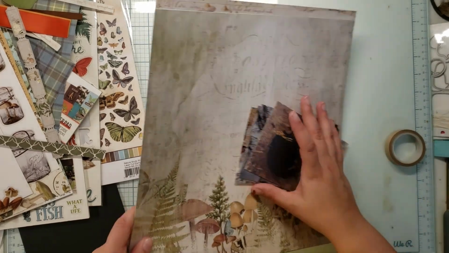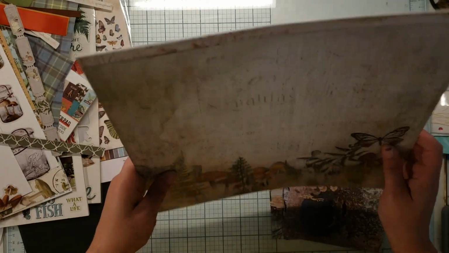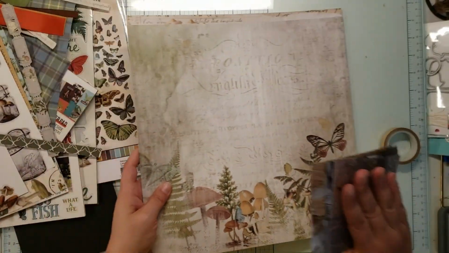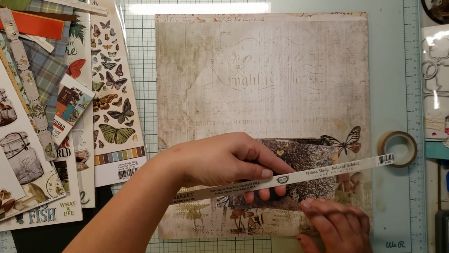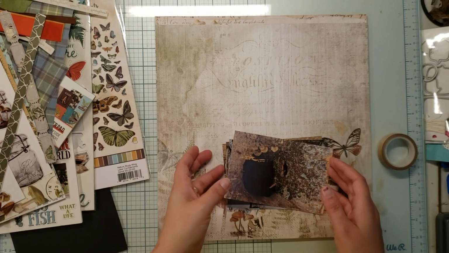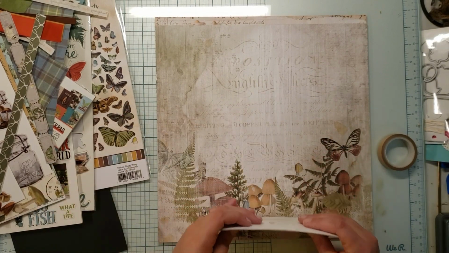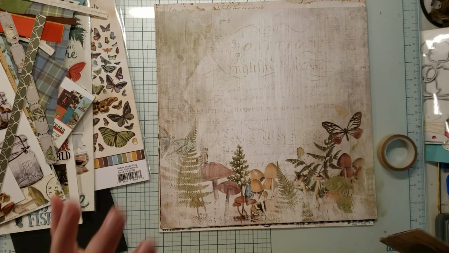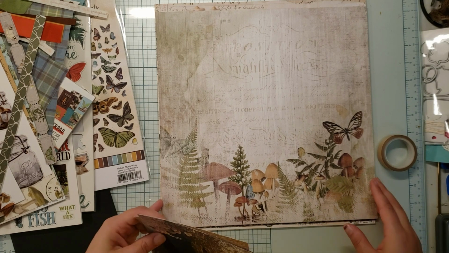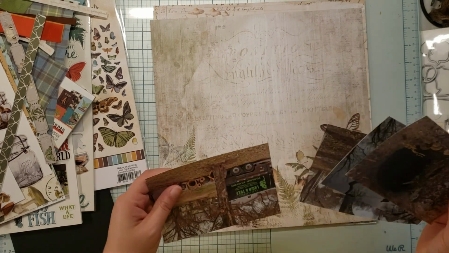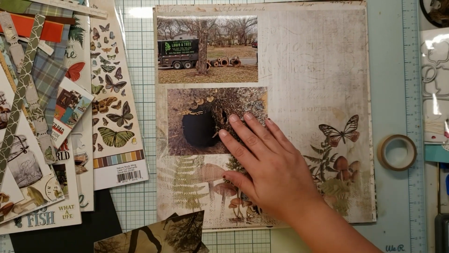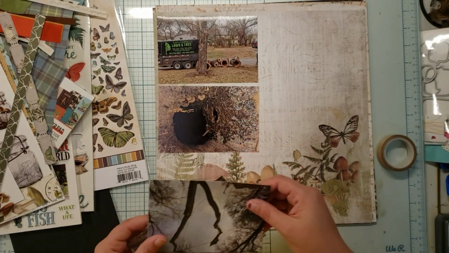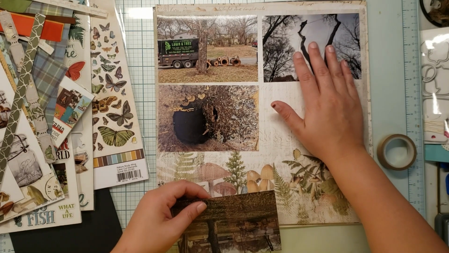But today we are going to document using the 49 and Market nature study. So this is the piece of paper that I'm using, and these pieces of paper are typically harder to use, especially when you have multiple photos. And I have 4 photos, so my plan is just to pop them up here in a little bit of a grid.